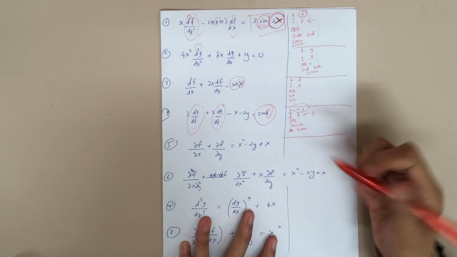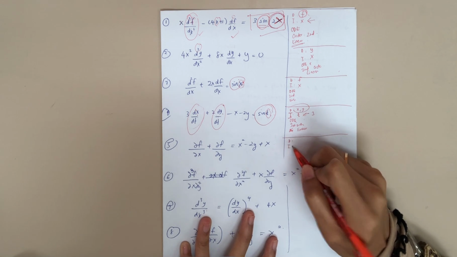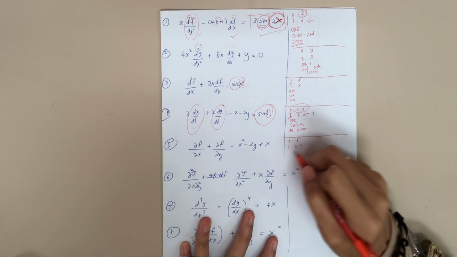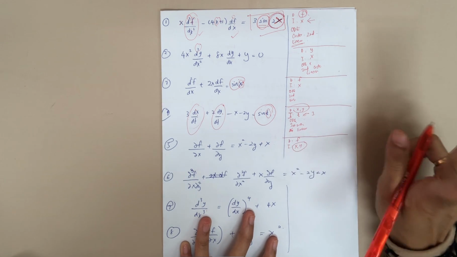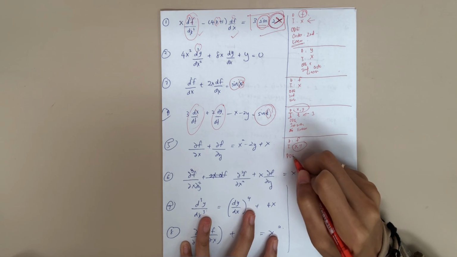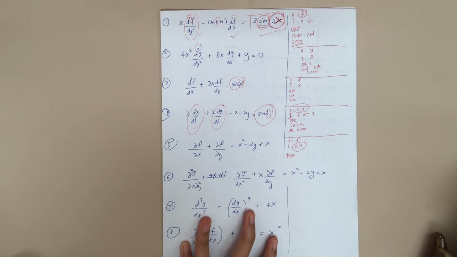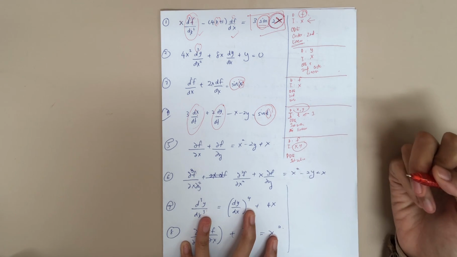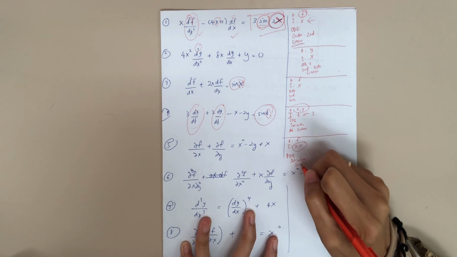Okay, then number 5. What is your dependent variable here? It is f. What is your independent? It is x and y. Therefore, you have two independent variables here, so it's a PDE. Okay, class. This is a PDE. And then, what's the order? It's first order. And is it linear or not? Yes, it's linear.